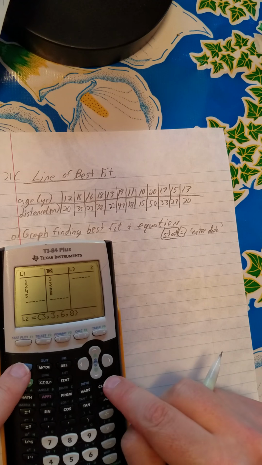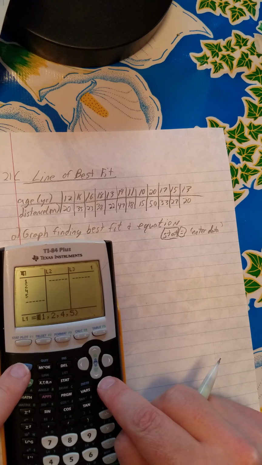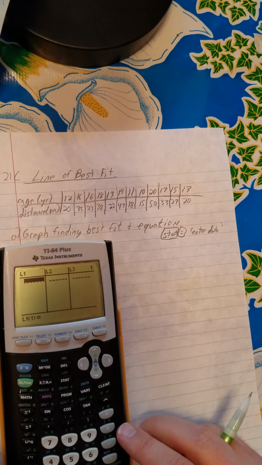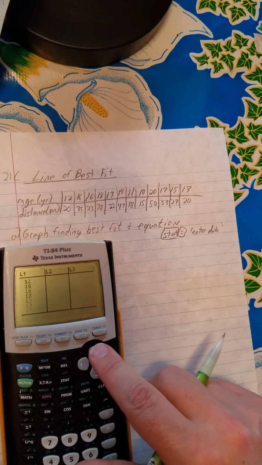Got to clear out these numbers. All right, so we're going to enter the numbers. Hit enter after each one. 12, 16, 16, 18, 13, 19, 11, 10, 20, 17, 15, and 13.